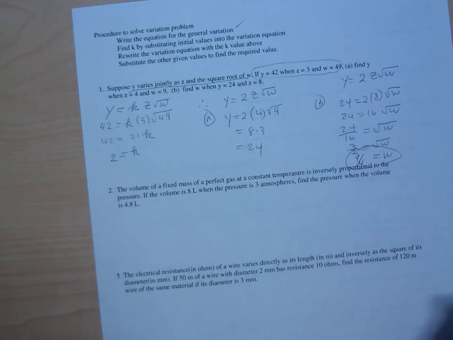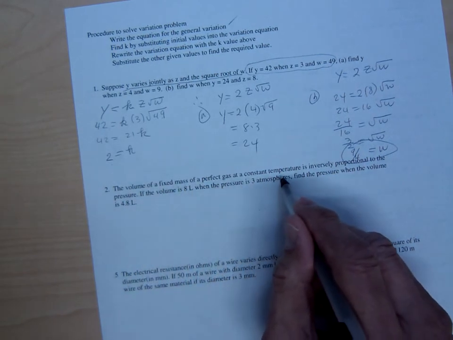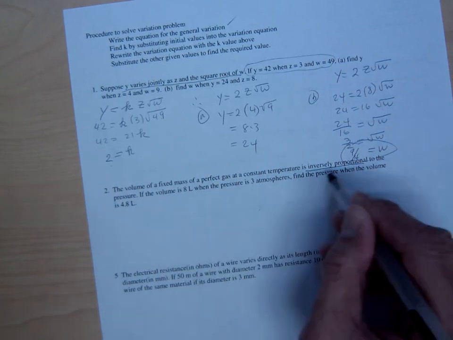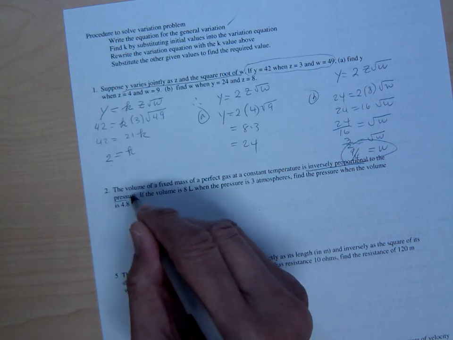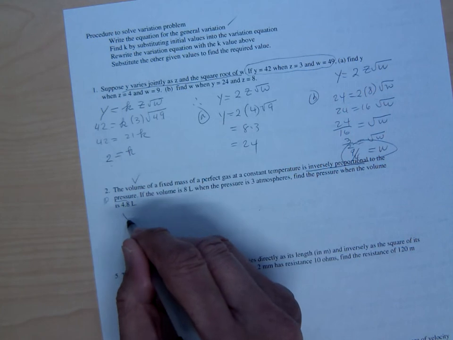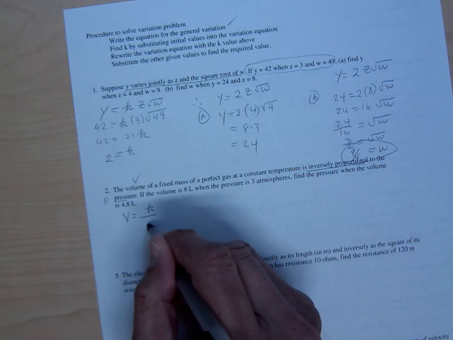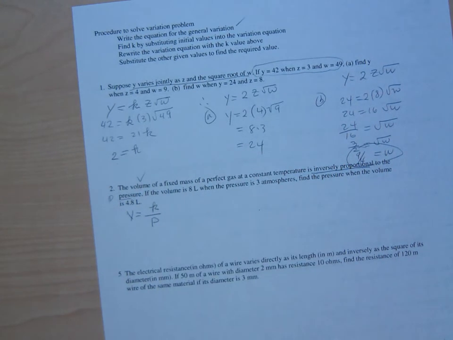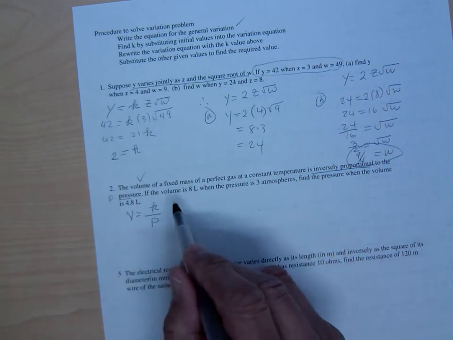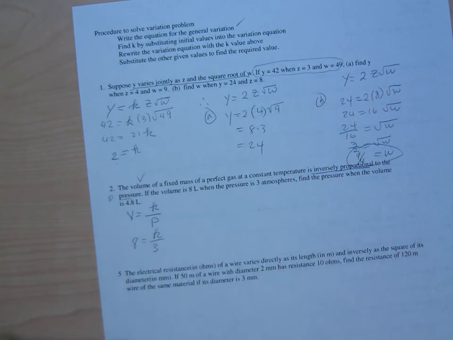Volume. What kind of variation? Inversely proportional. This is very directly inversely to pressure. So I'm going to let P represent the pressure, V stand for the volume. So your variation will be V equals K over P. Make sense? Now what's it going to do? Well, they give you enough information to find K. So the volume is 8, and the pressure would be 3 atmospheres. So that means K will be equal to 24.